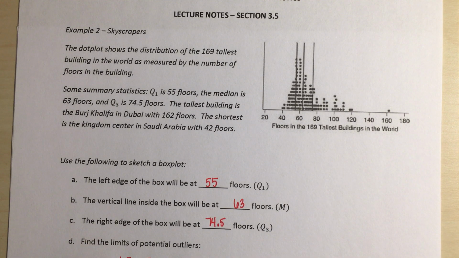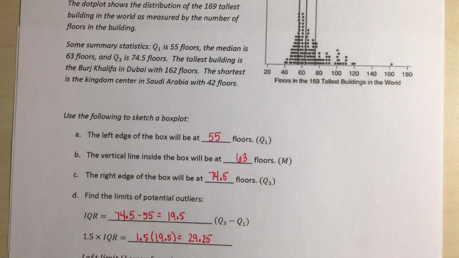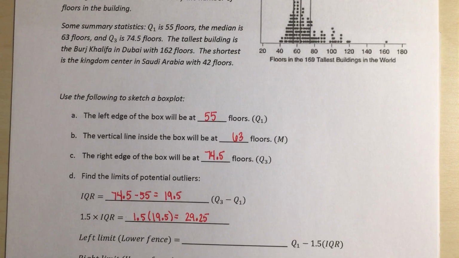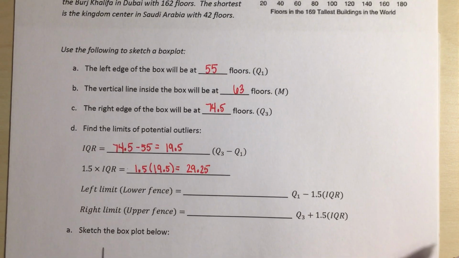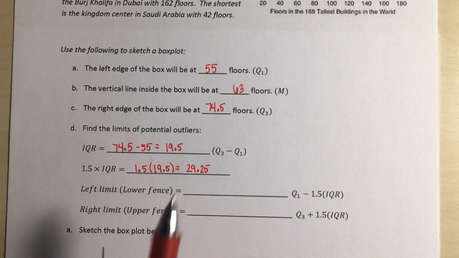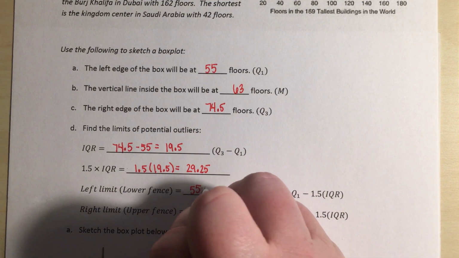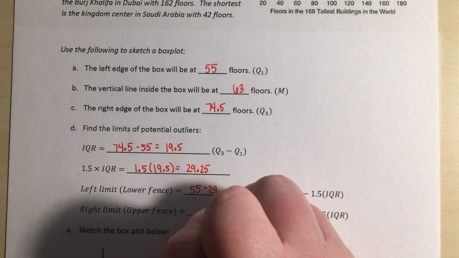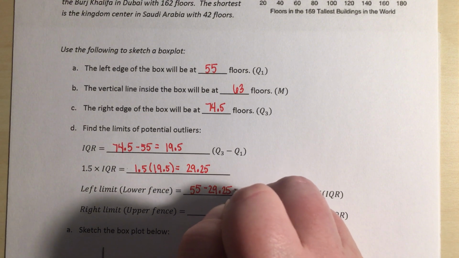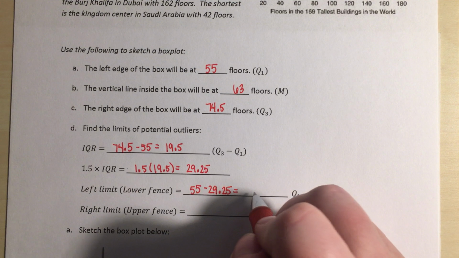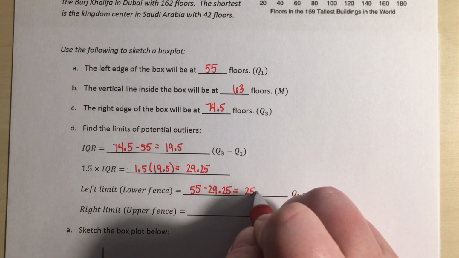Alright, so to find our left limit or our lower fence, this is where our whisker going to the left ends. We're going to take our Q1, which was 55, and subtract the number that we just got in our multiplication. So we're going to take 55 minus 29.25 to give us 25.75.